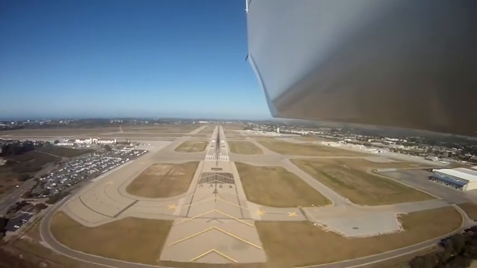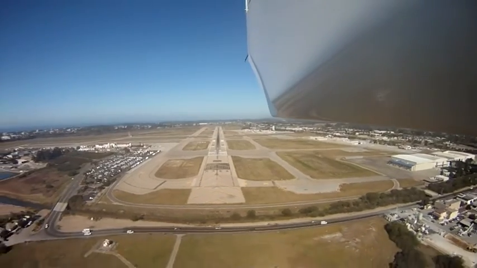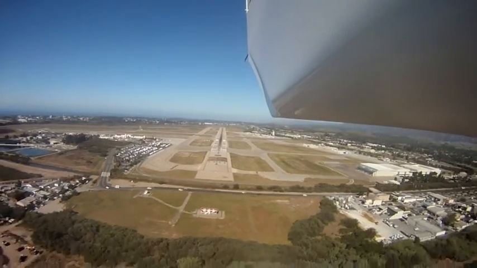Santa Barbara approach, Diamond Star 8280 Delta just went missed approach, 1000 climbing 4000. We'd like to change our destination to Lompoc, and the new alternate is going to be Santa Maria in the event of lost comm. Diamond Star 8280 Delta, Santa Barbara departure, radar contact, climb maintain 4000 and proceed to Galette and hold.